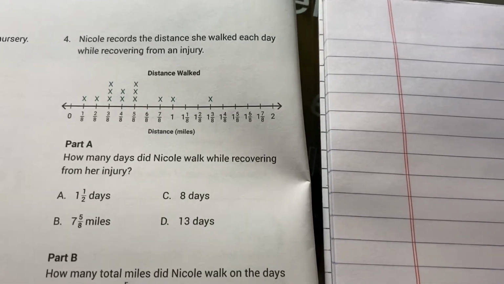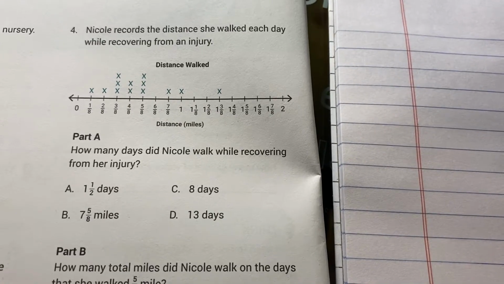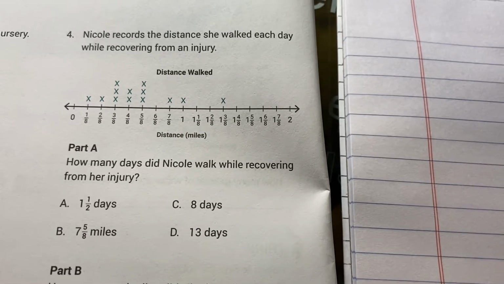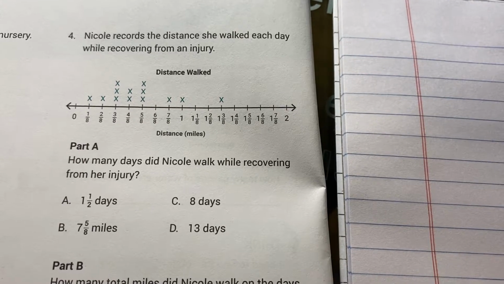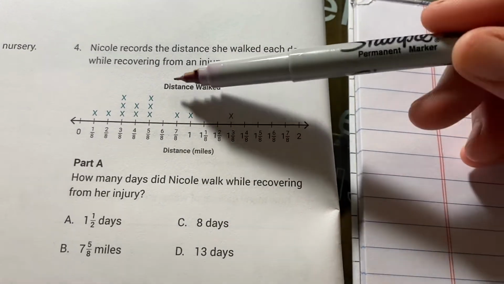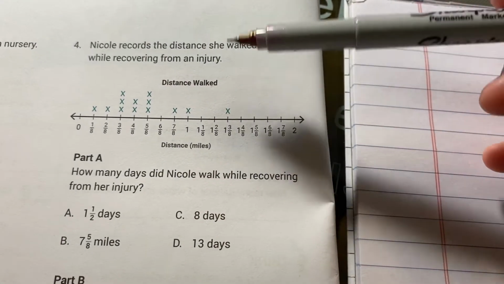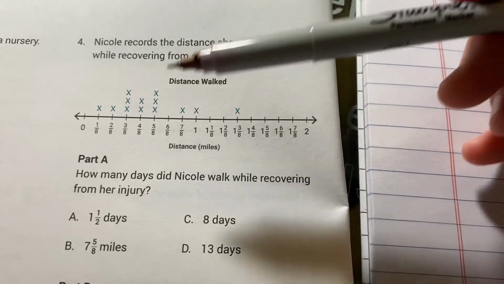All right, so we are looking at line plots, and we are working on number 4. It says Nicole records the distance she walked each day while recovering from an injury. First thing we're going to look at is the distance walked, and it's going to be in miles. Each X represents the amount of time she walked that many miles.